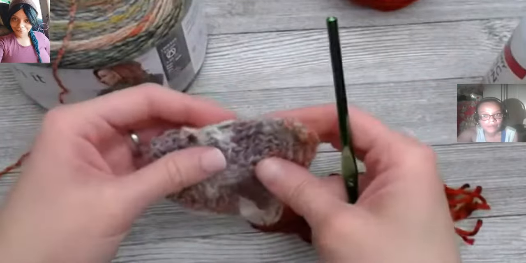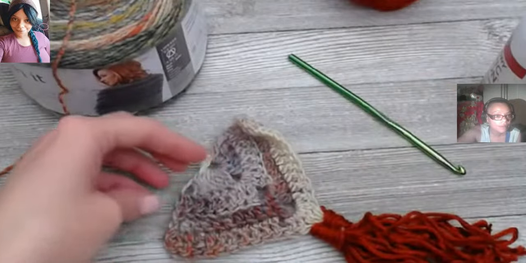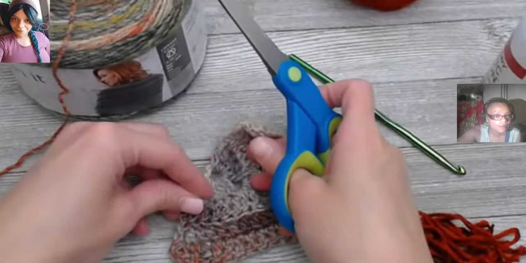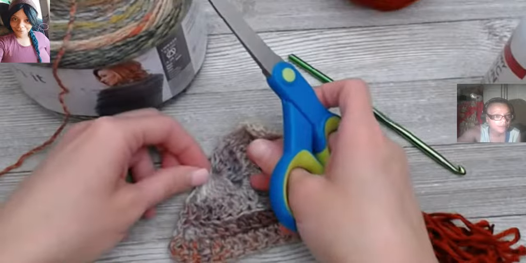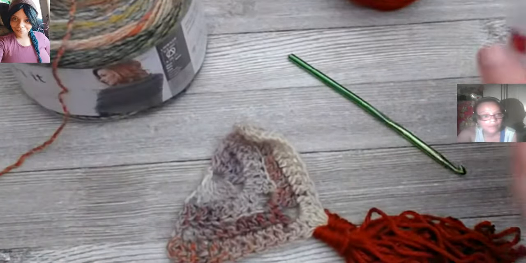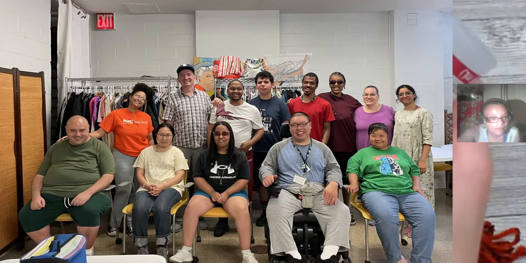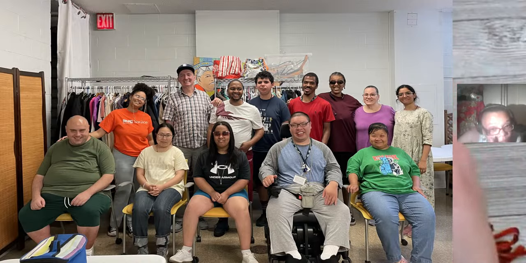All right, here we go. So, then grab our scissors. I'm going to bring the yarn back up this way so it matches the color. There's a color match. Okay, take your fabric glue, just a little bit. Looks like my glue is kind of exploding out of the top a little.